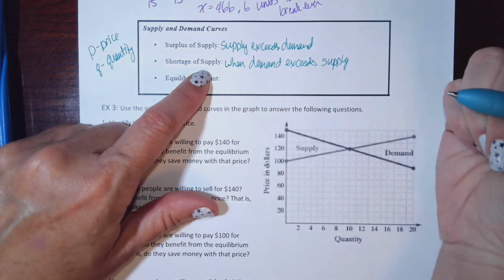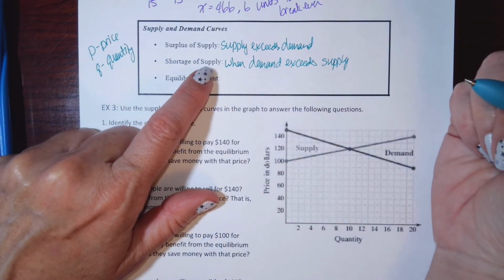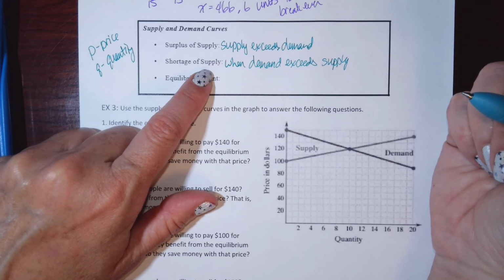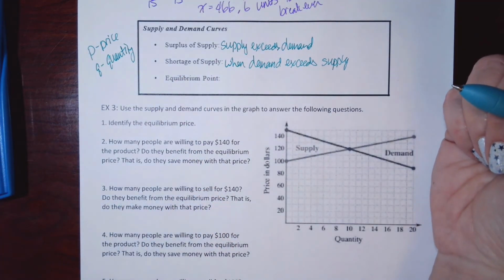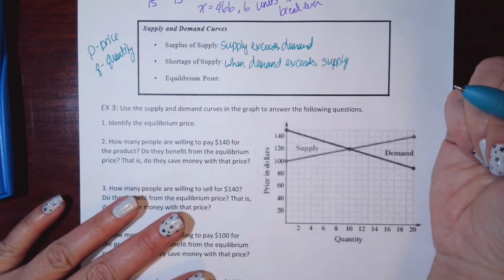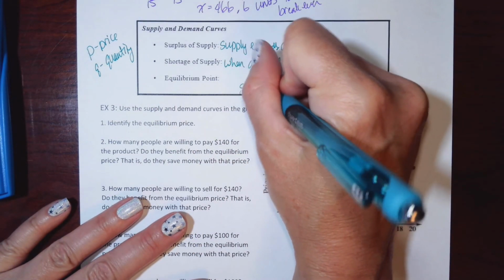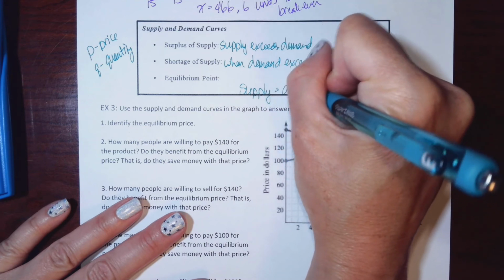Everything during the pandemic, masks, hand sanitizer, Rotel, so many groceries were in short supply. Shortage of supply is when demand exceeds supply. Now my equilibrium point is when those two things balance out and supply equals demand.